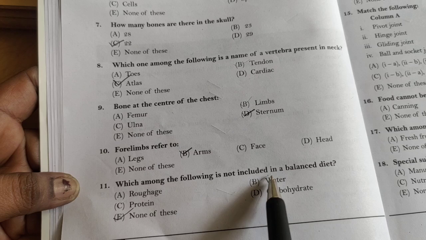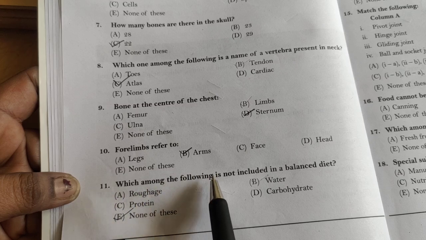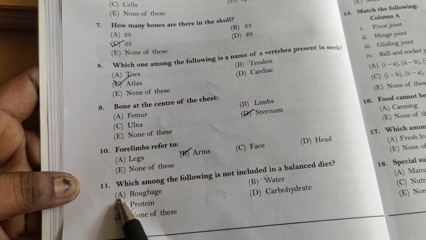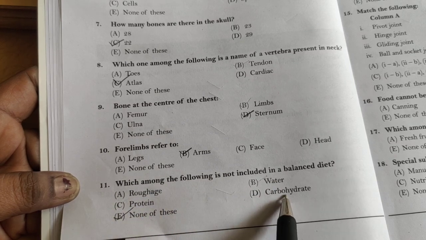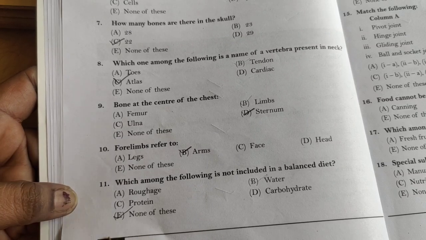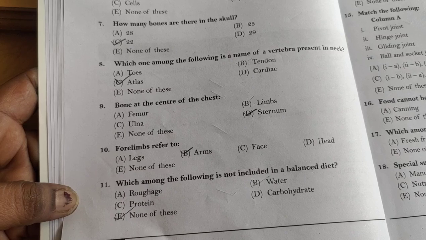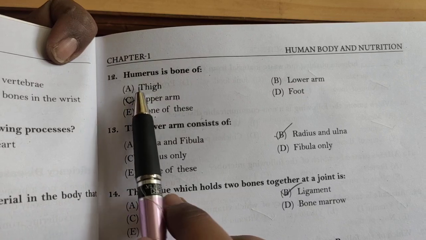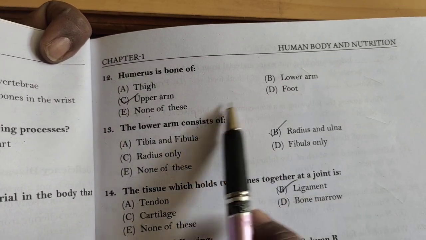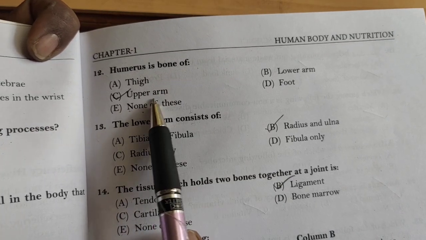Which among the following is not included in a balanced diet? Options are roughage, water, protein, carbohydrate, and none of this. So the answer is none of this. Humerus is bone of, options are thigh, lower arm, upper arm, foot, and none of this. The answer is upper arm.